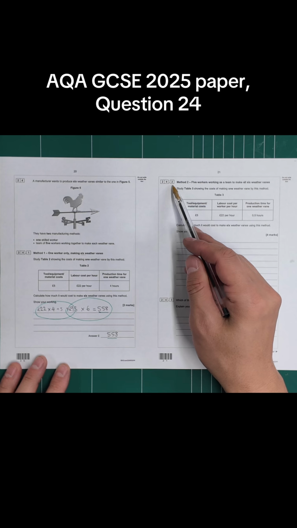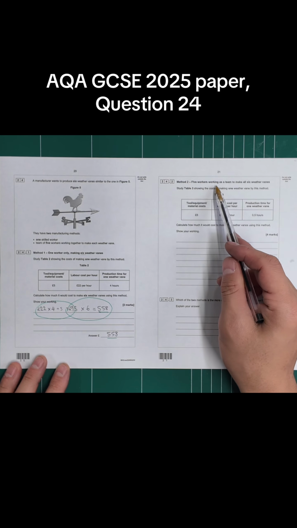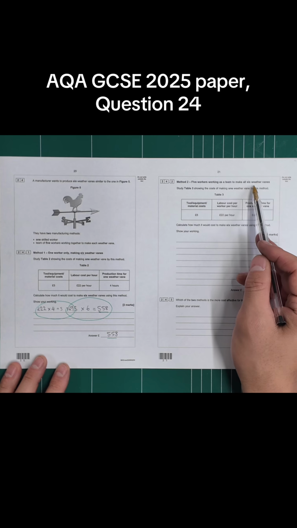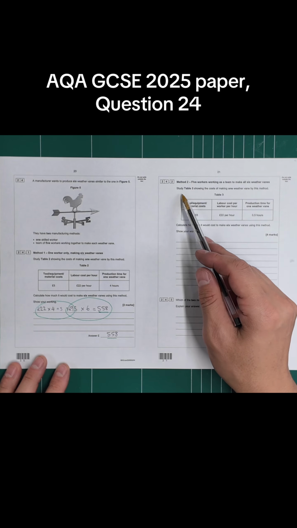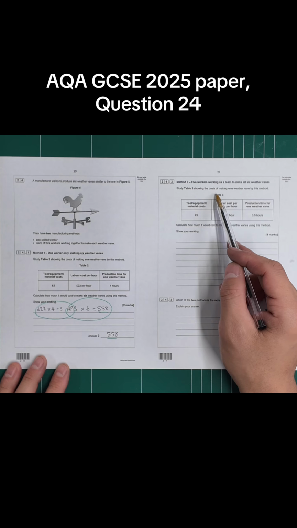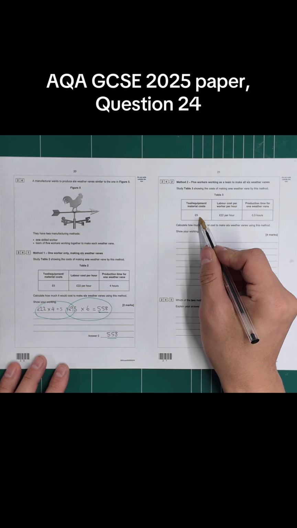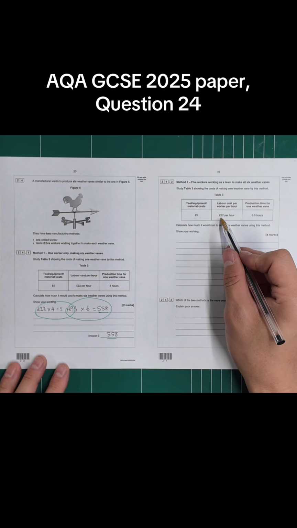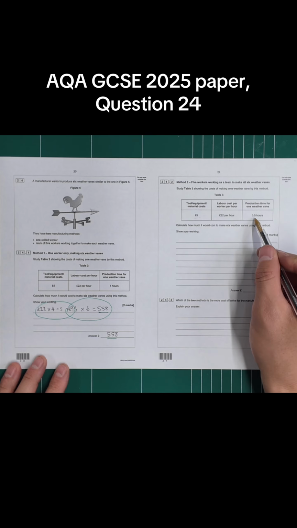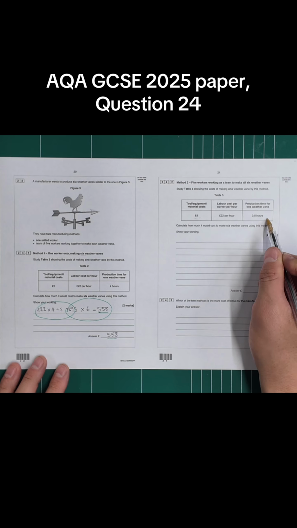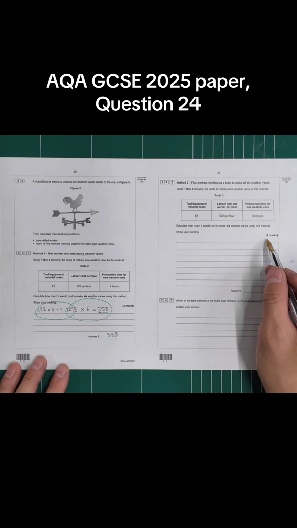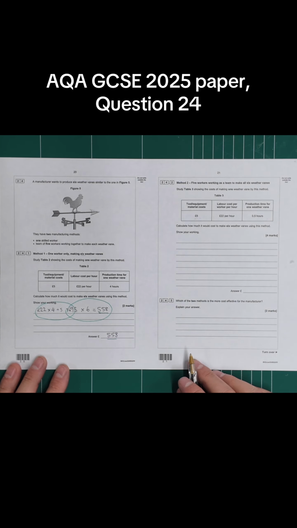Question 24.2: 5 workers working as a team to make all 6 weather vanes. Study table 3 showing the cost to make 1 weather vane by this method. Again, we have the same £5 cost, same £22 per hour, and it takes half an hour to make, 0.5 hours. So this one is worth more because there's a lot more to calculate.